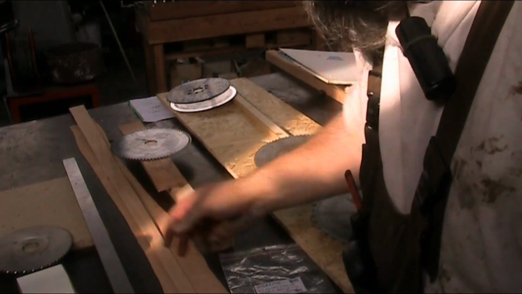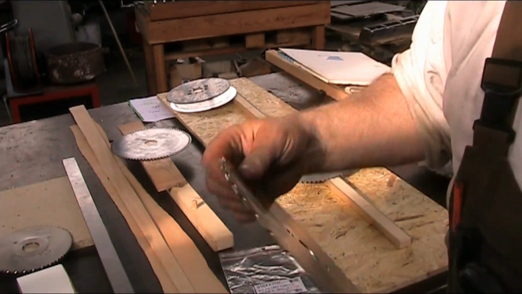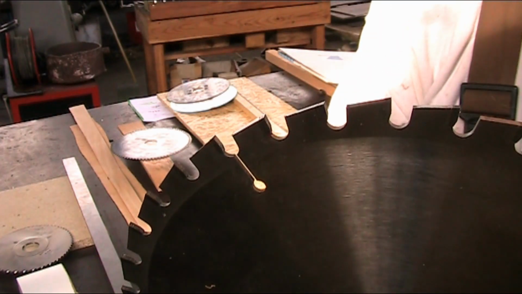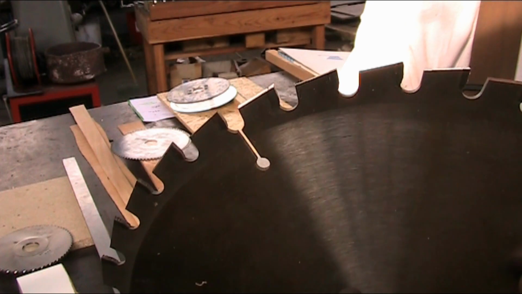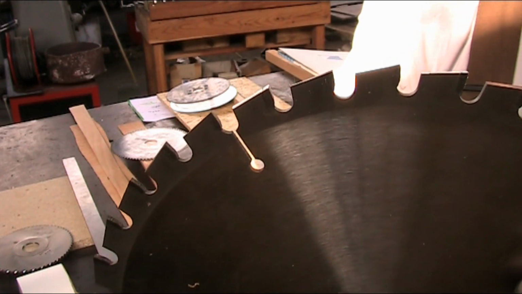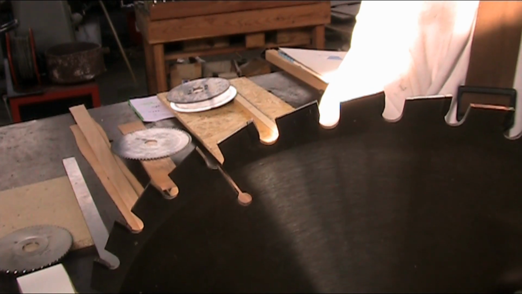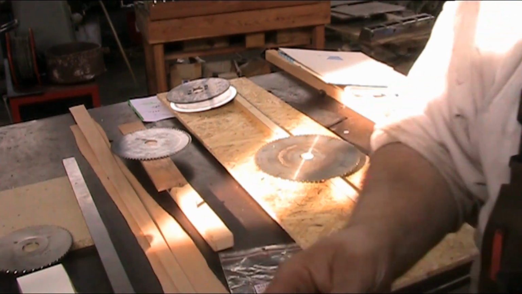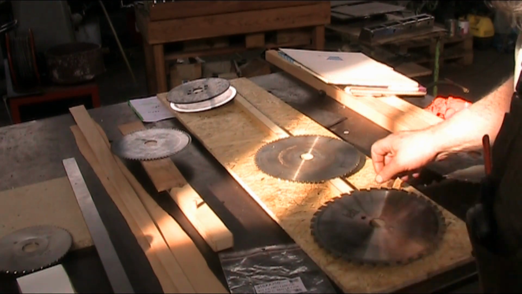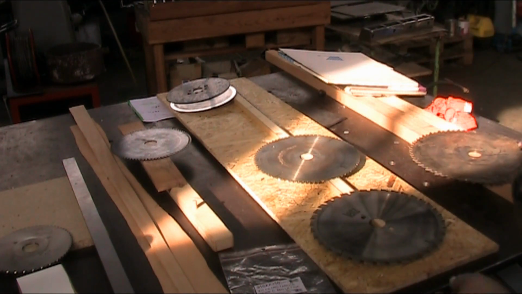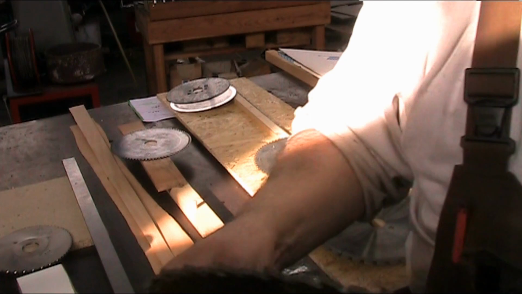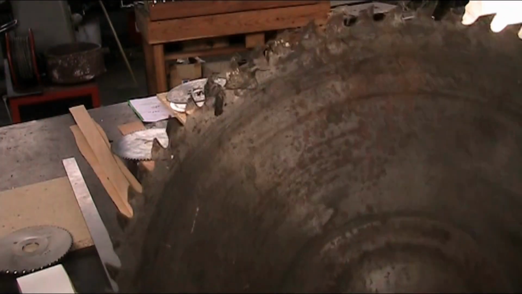So then we have the K tooth, and here we have a typical K tooth. This is just the profile. This is a saw that's actually meant to cut plywood and OSB. And then a K tooth for ingrown wood.